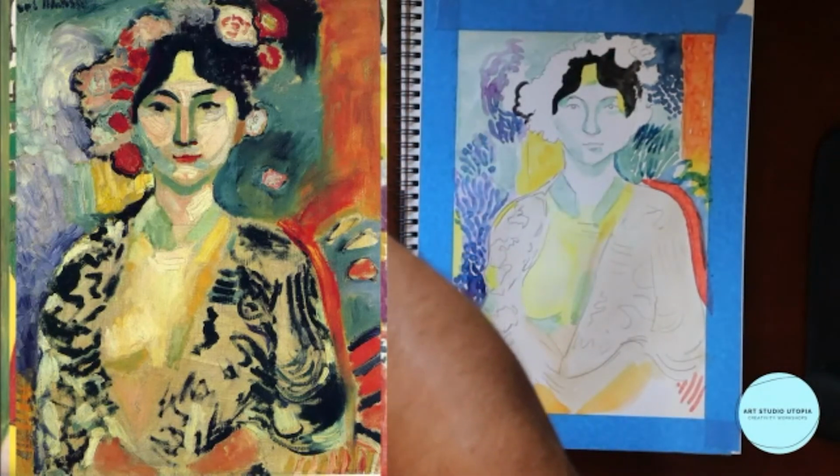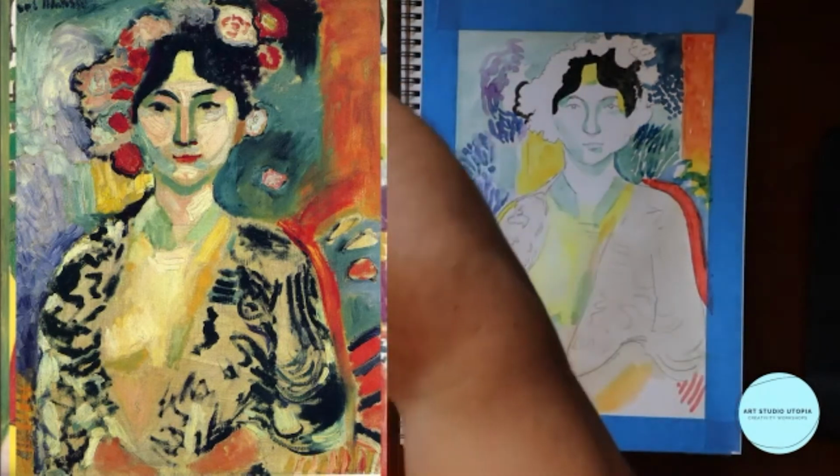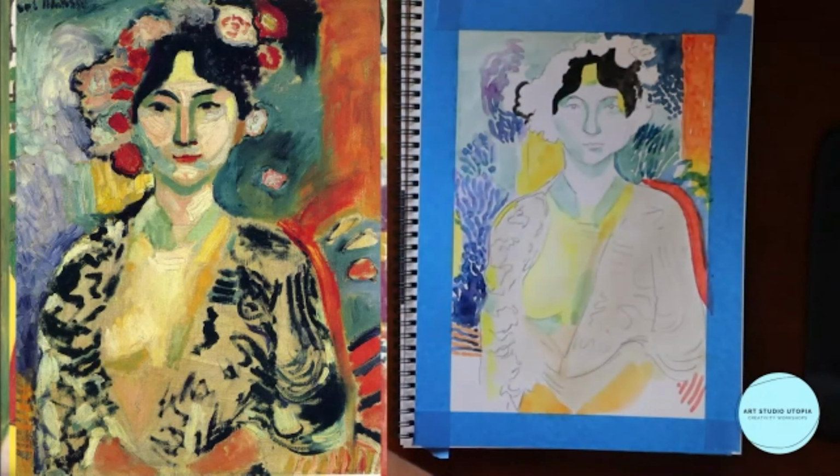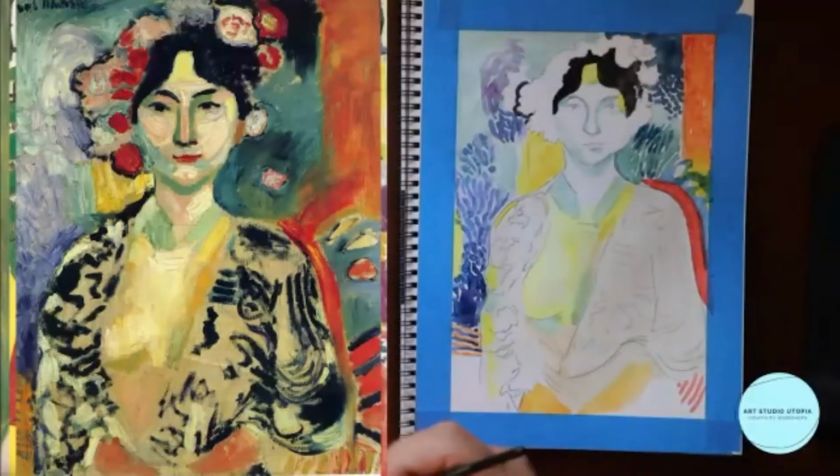So I'm going to go into my reds. Need to switch paper towel. And I'm going to try to maybe, let's see. I do have a yellow Naples here with a little bit of that New Gamboge. And I'm going to just touch.